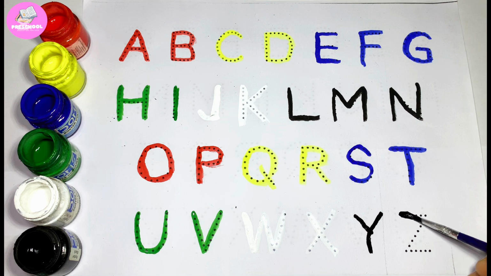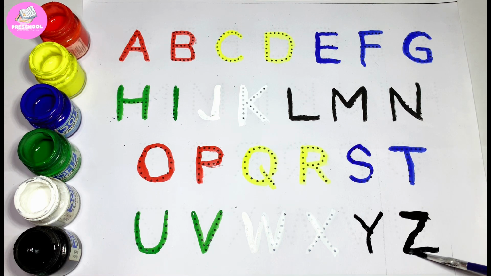Z. Z for zebra, Z for zoo. The alphabets of Z.